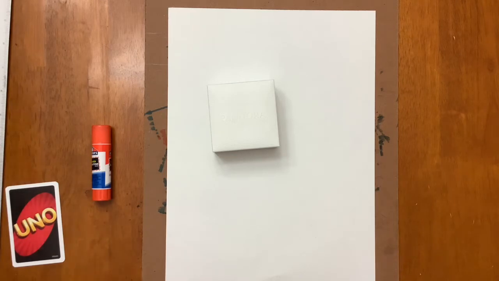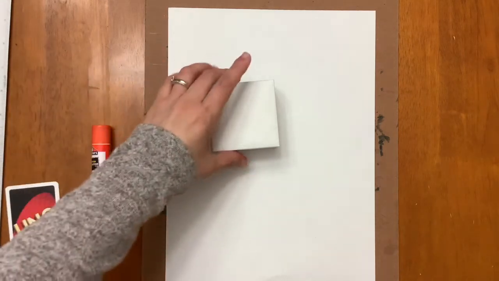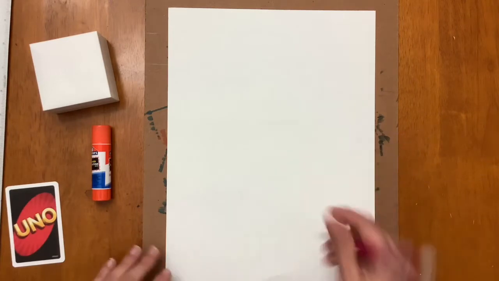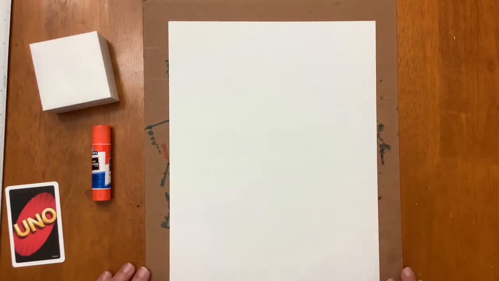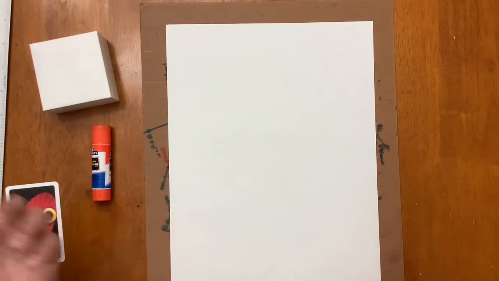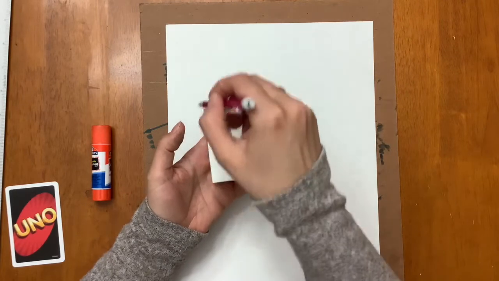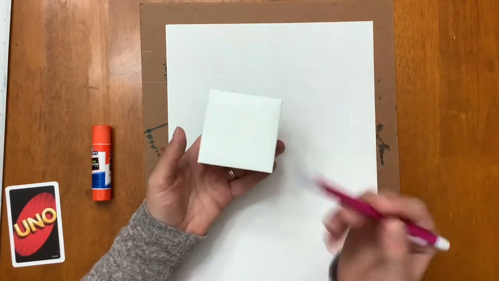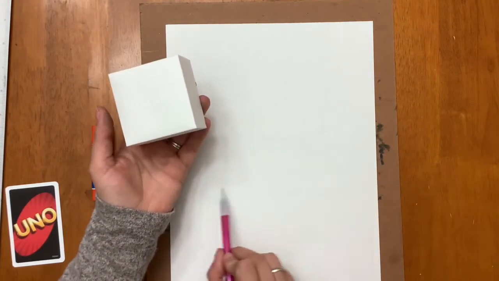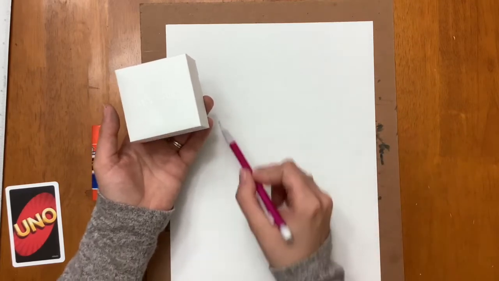So to start my robot's body, I'm going to go ahead and draw a rectangle shape. The difference between a rectangle and a square would be that in a square, all four sides are the same. Whereas in a rectangle, two sides are going to be long and then two sides are going to be short.